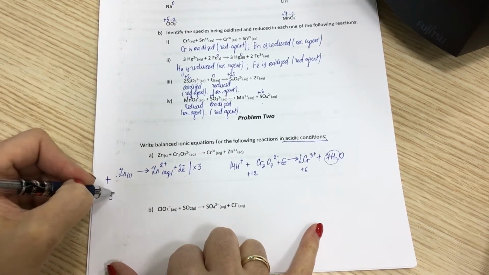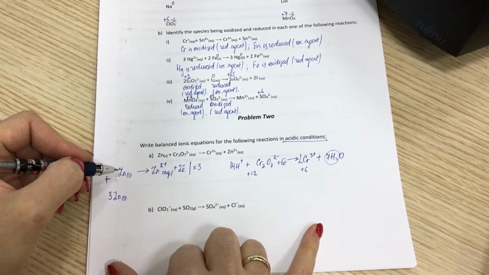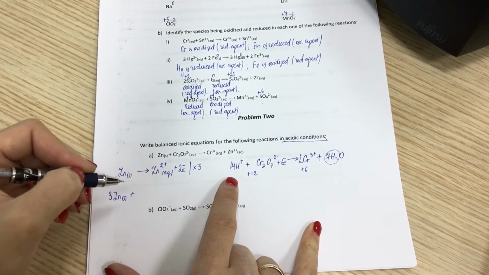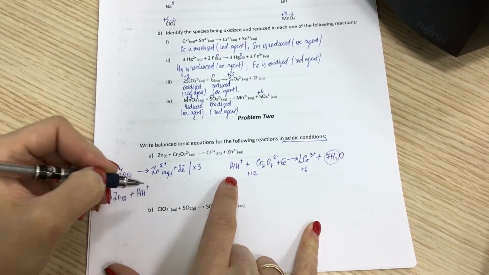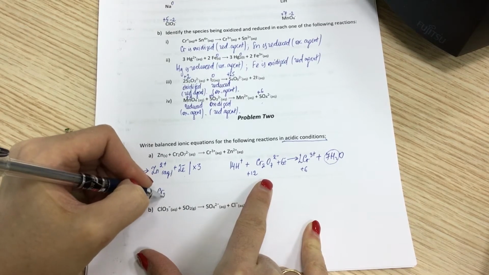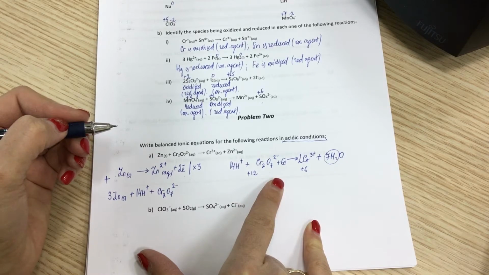So I need to add the reactants of one half-cell reaction to the reactants of the other half-cell reaction. So I would add 14 protons. I also need to add dichromate. The 6 electrons will be cancelled.